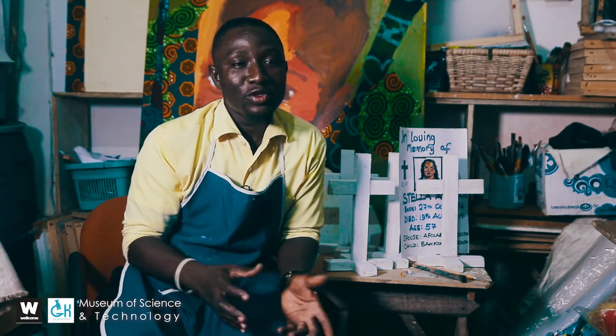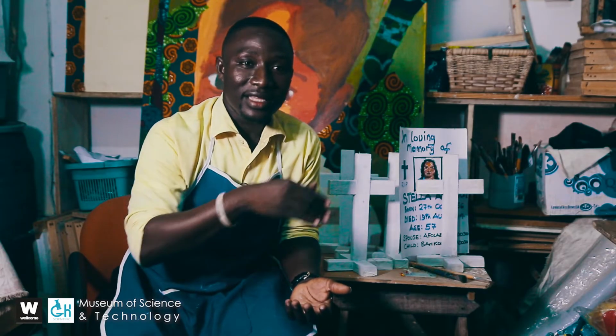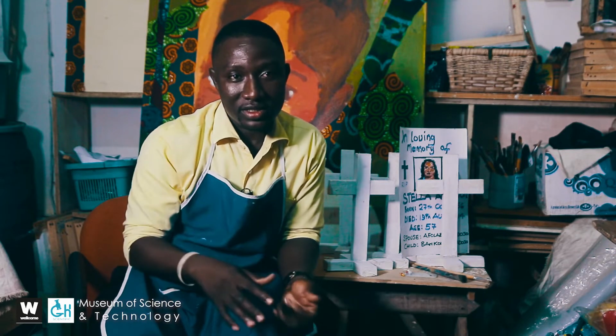They could have just buried the people without anything. So I'm appropriating that idea and bringing it into the space. When all my crosses are arranged, you should see white, white, white, white, white. So even from afar, you should be able to see the Ebola virus drawn with these crosses.